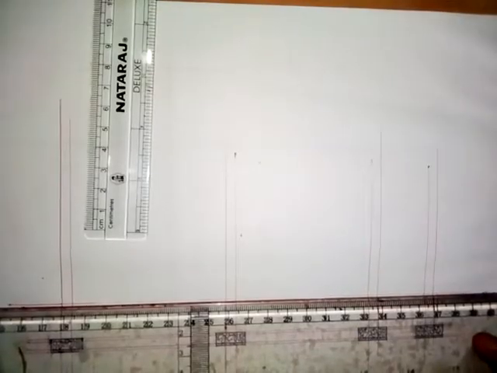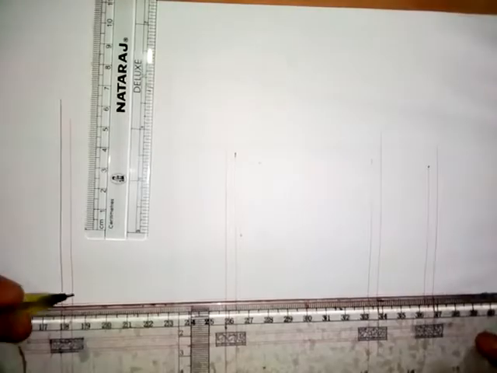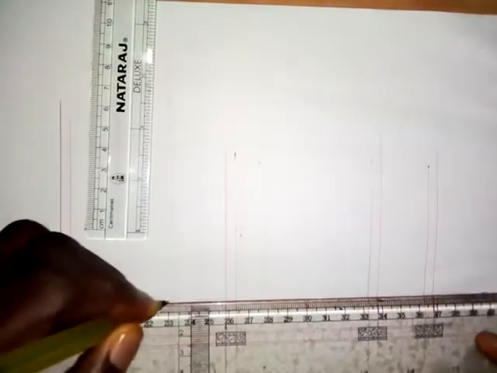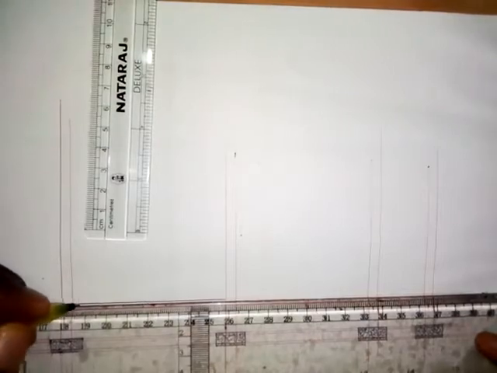So this horizontal line that you have drawn, we are going to do something here. This line will be a thick line like this. It will not cover the wall, so take note of that.